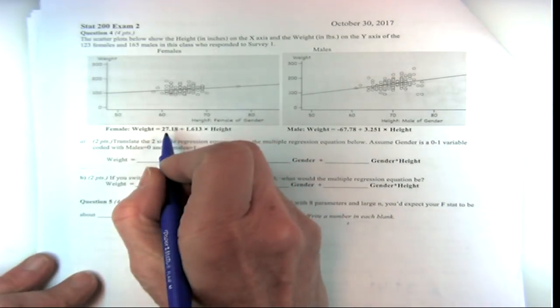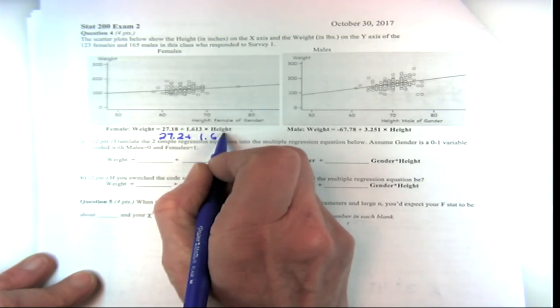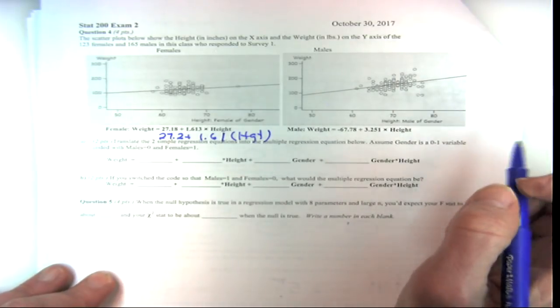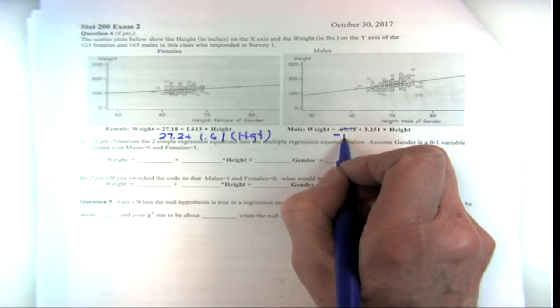Okay, so on the key, this is 27.2 plus 1.61 times height. This is how you have it in your notebooks. And this is negative 116.7 plus 4 times height.